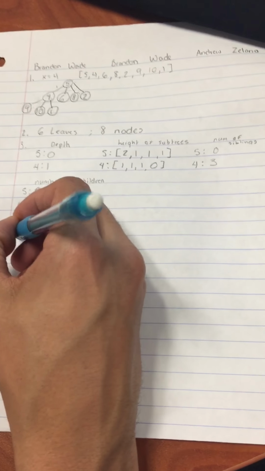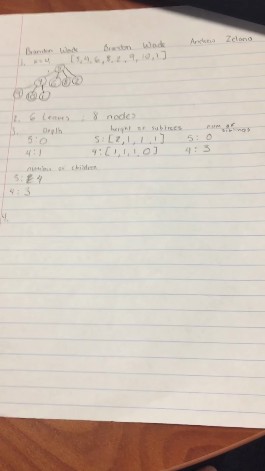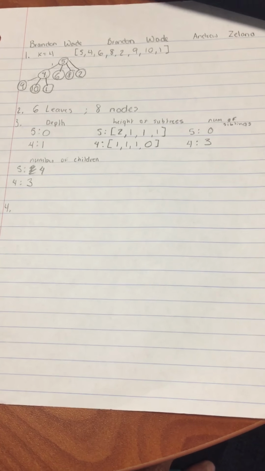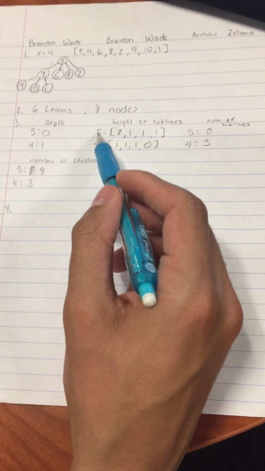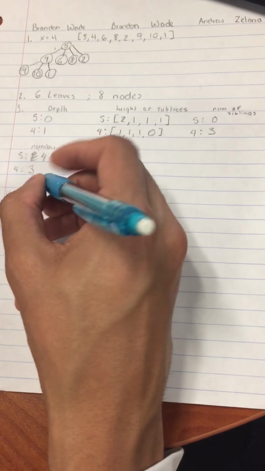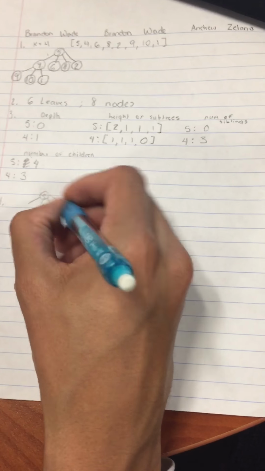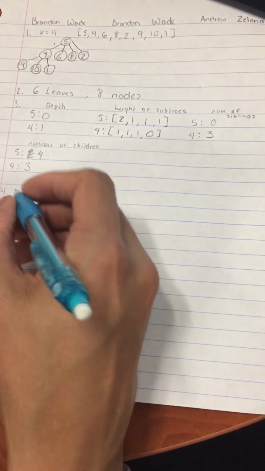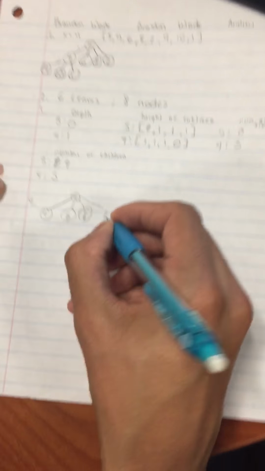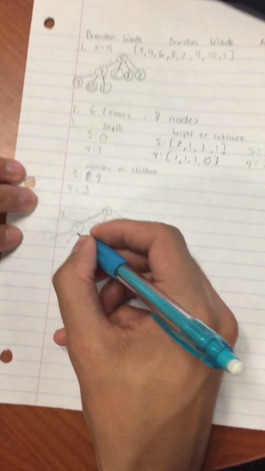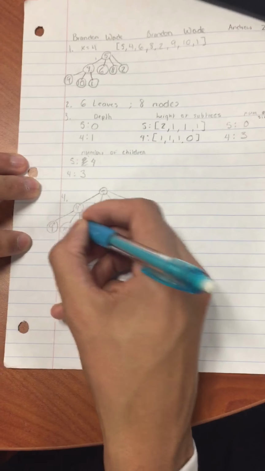So question 4 of number 1. We have to insert 6 more random elements into your tree and relist any of the above attributes that have changed. So we're doing the same thing for this question, but we're adding 6 more random elements. So we'll have the same elements that we had before. So we got 4, 6, 8, 2, and 9, 10, 1.